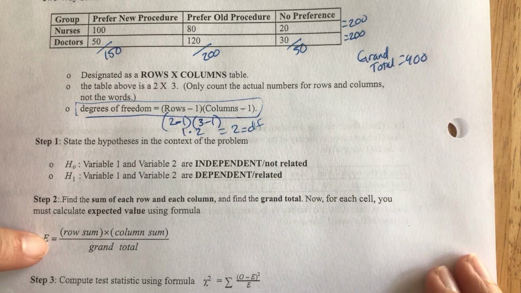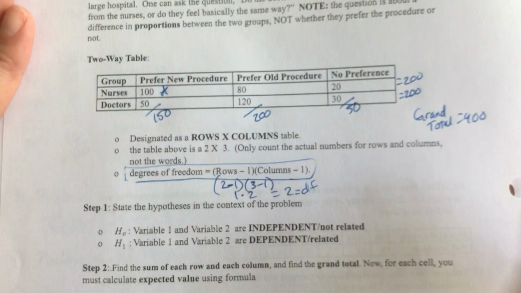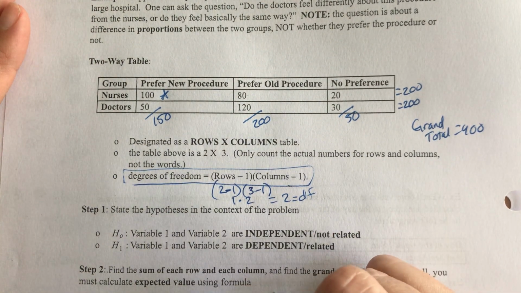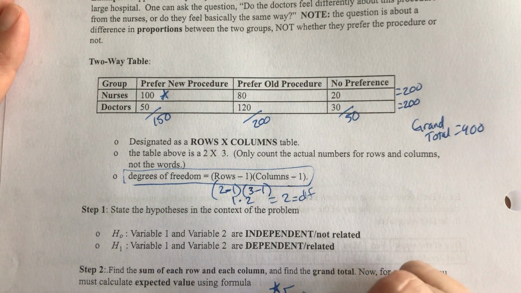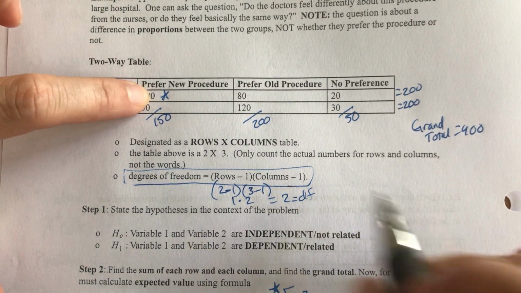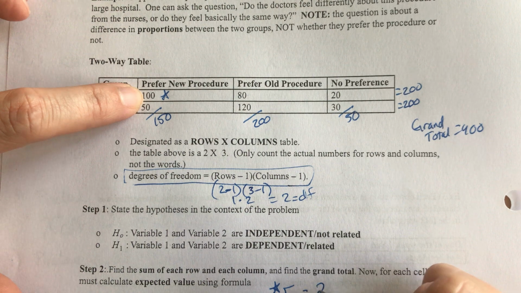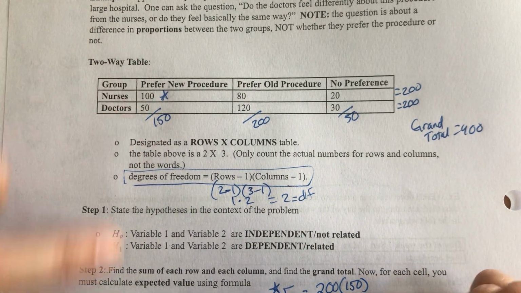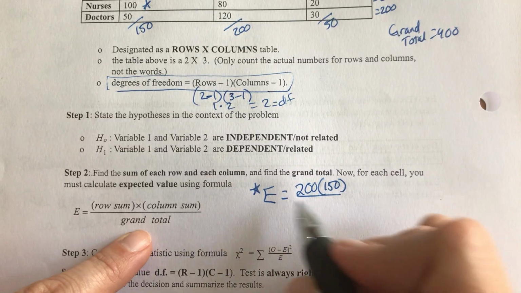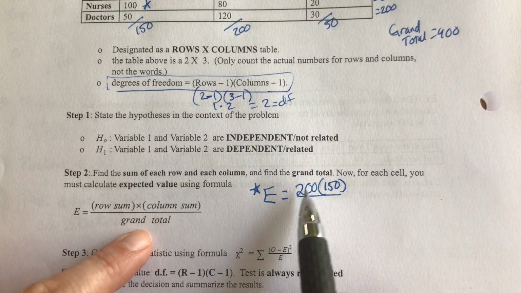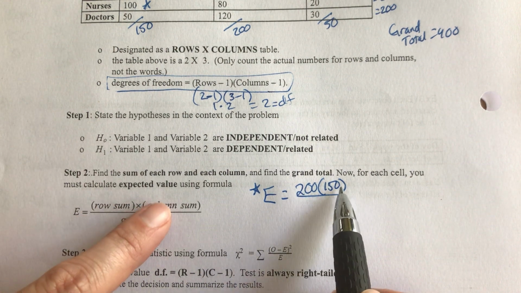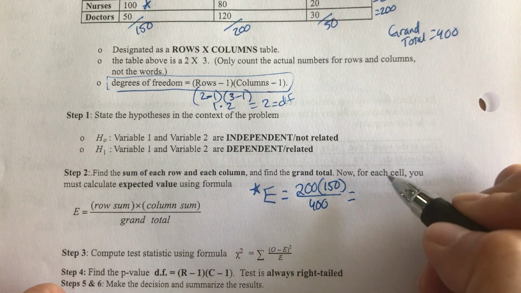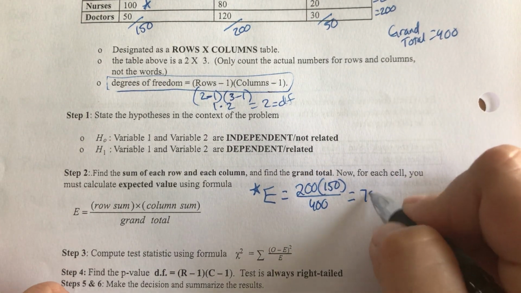I want to show you how to calculate the expected value for this cell with the star. Your star's expected value is going to be the row sum times the column sum over the grand total. The row sum was 200, the column sum was 150, and the grand total is 400. When you divide that down, you get 75.